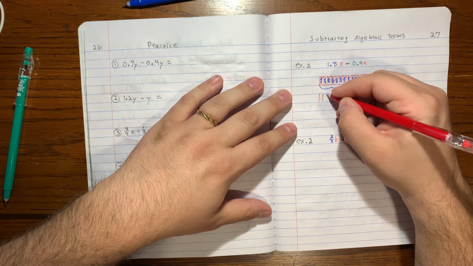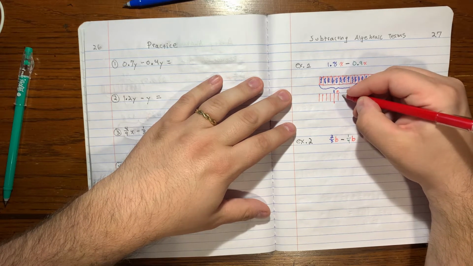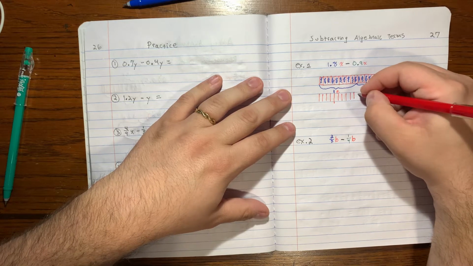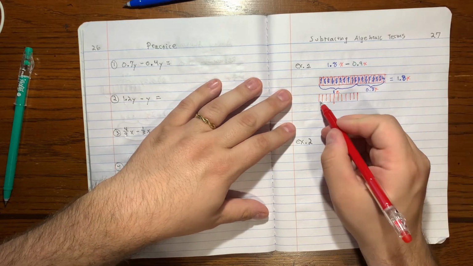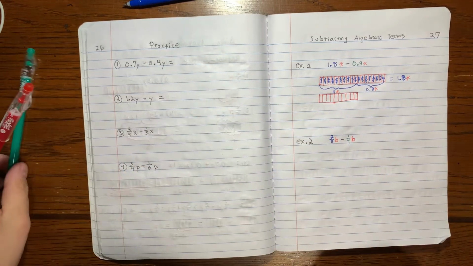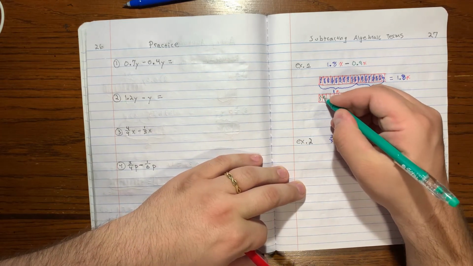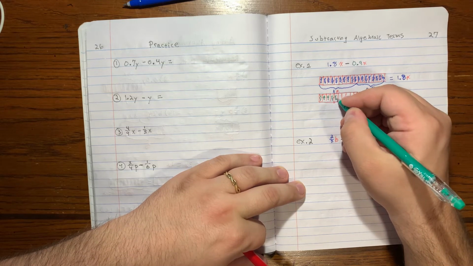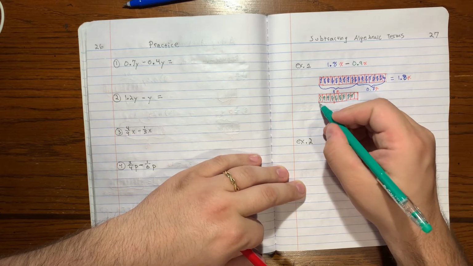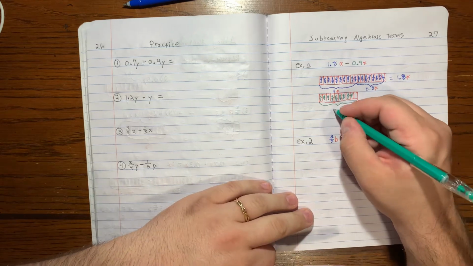There's 1, 2, 3, 4, 5, 6, 7, 8, 9, and that would be 10. And I'm shading in 9 of those tenths. So that represents 9/10, or 0.9x.